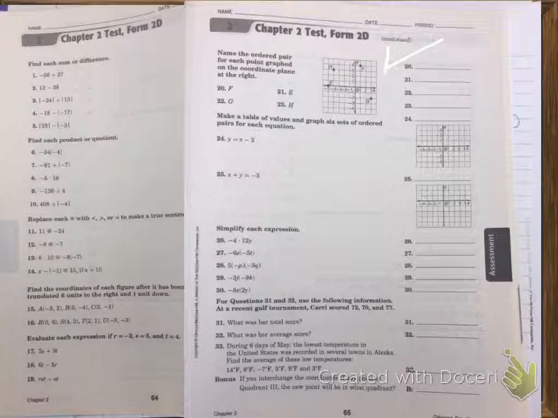And remember that the x-axis is your horizontal axis. That's where your x coordinates, you're looking for those, and your y-axis is your vertical axis.